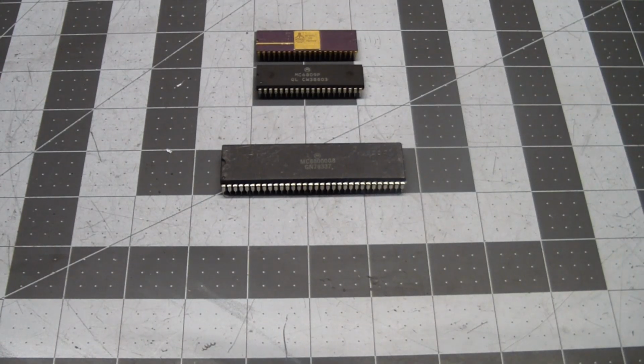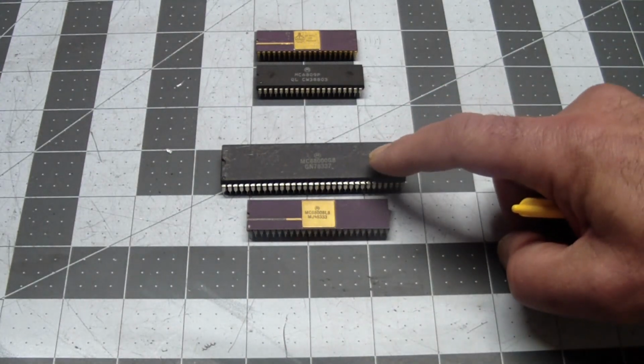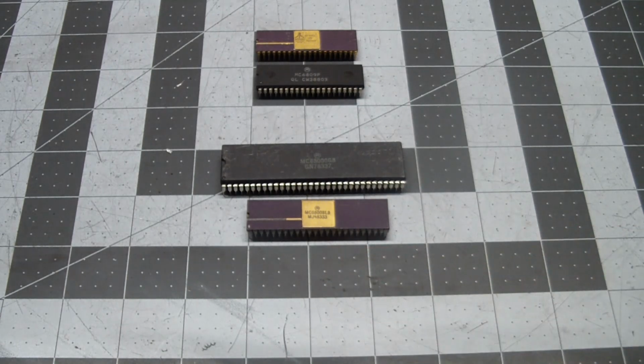Now, similar to what Intel did, the 8086 was a 16-bit part, but there were people out there who wanted the power of a 16-bit processor, but they didn't want to incur the expense of having to go to 16-bit wide memory. So what Intel created was the 8088, which was basically an 8086 with an 8-bit data path. Motorola didn't want to be left behind, and they created the 68008, which is essentially a 68000 with an 8-bit data path.